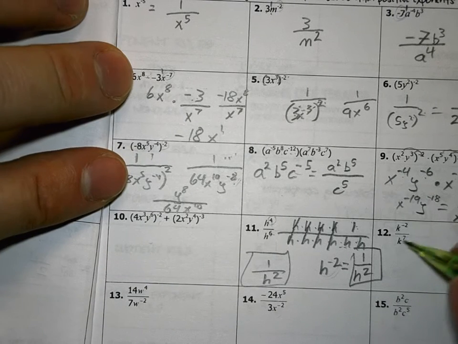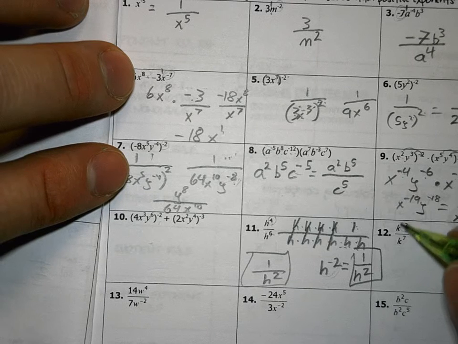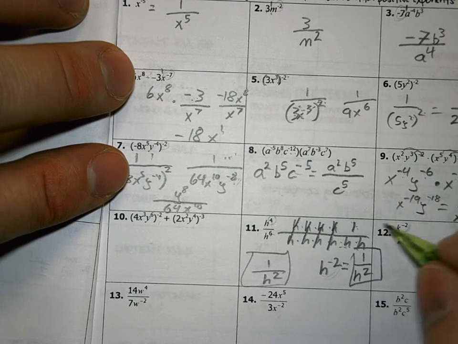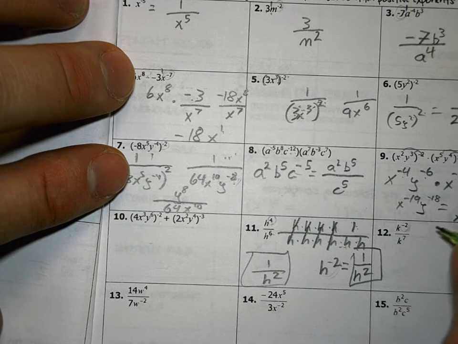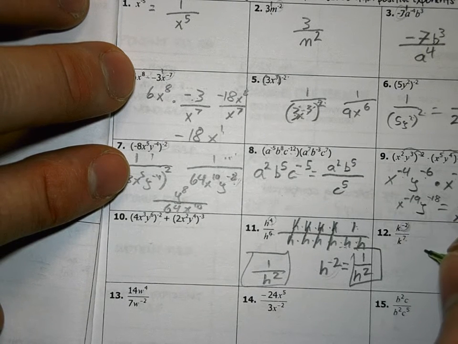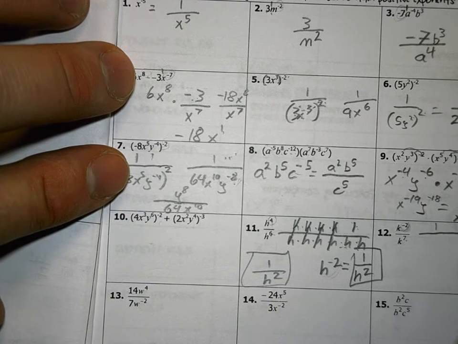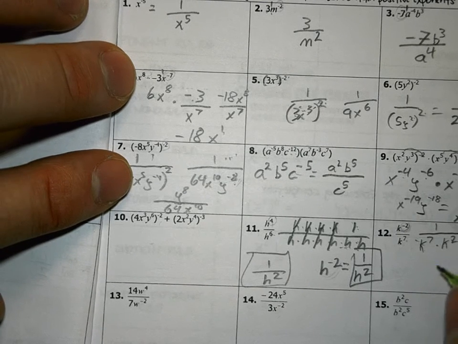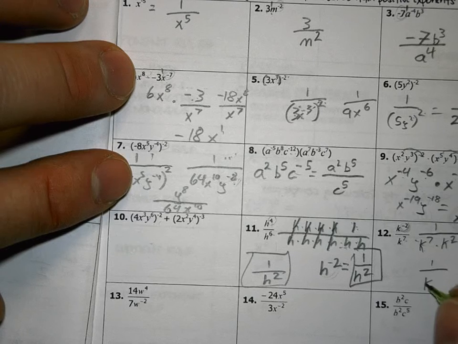So now we have the same issue. We have a negative power on top. I can't show a negative amount of k's on top. Well, to represent that, I need to move it to the bottom. So 1 over k to the 7th times k to the 2. If I'm multiplying monomials, I add the powers. 1 over k to the 9th.